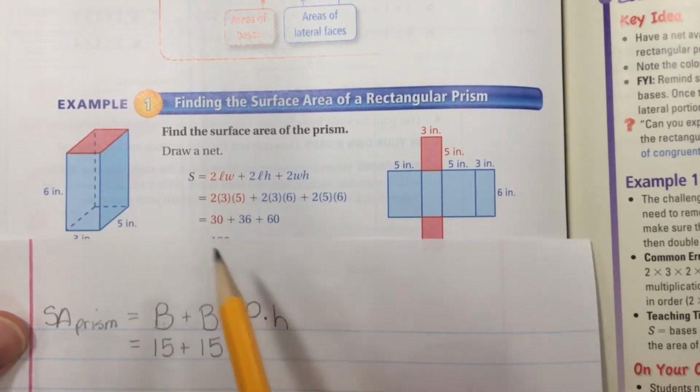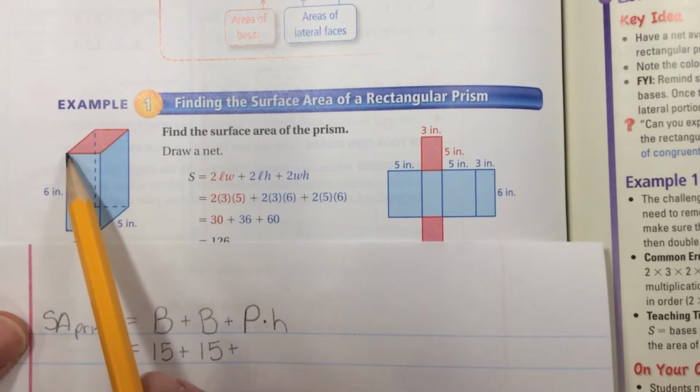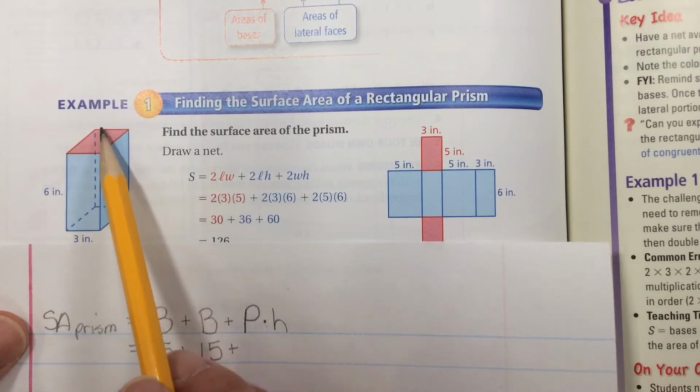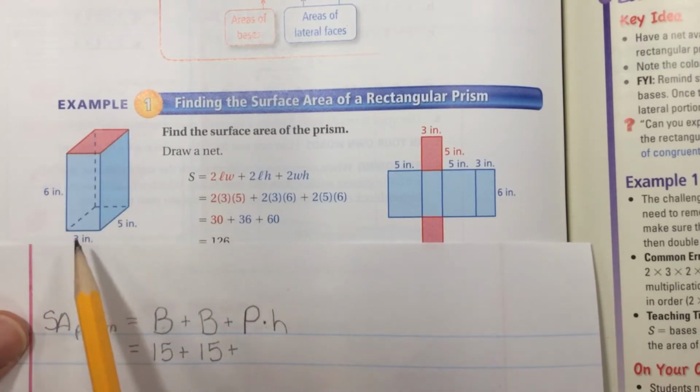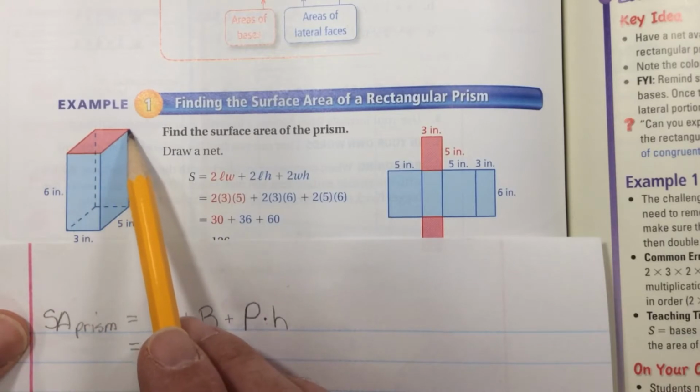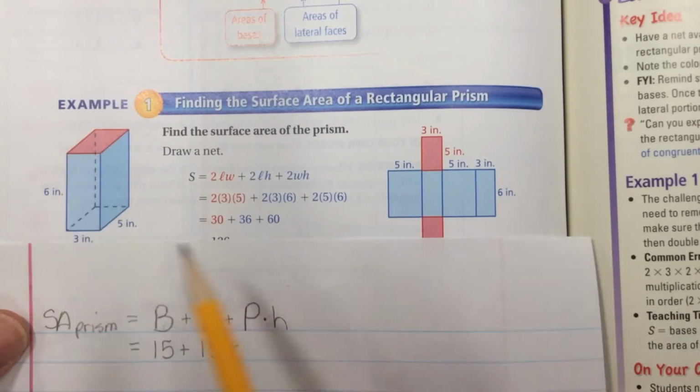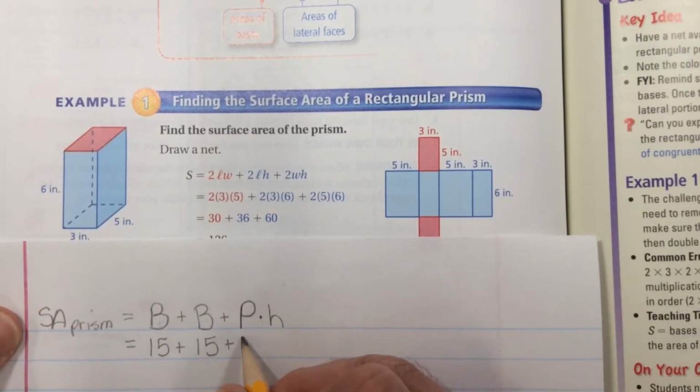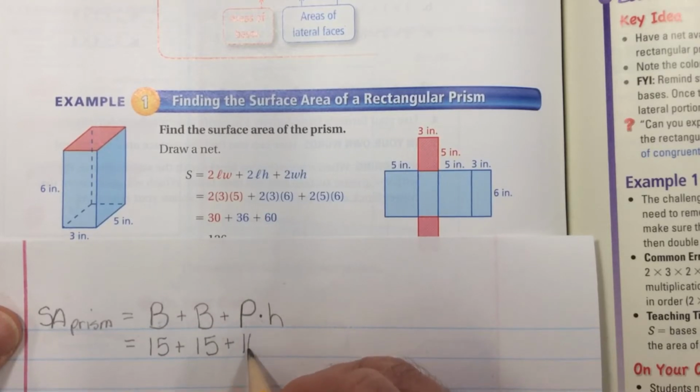And now we need the perimeter. So we're going to walk around this: 3 and 5 and 3 and 5. Okay, so 3 plus 5 is 8, plus 3 is 11, plus 5 is 16. So the perimeter of that base is 16.